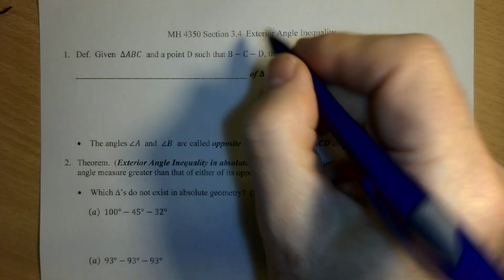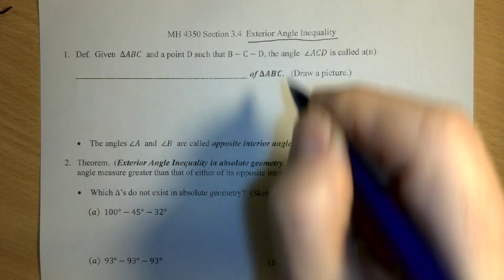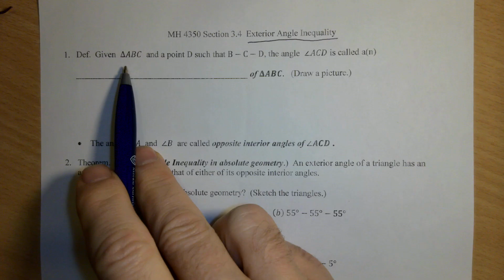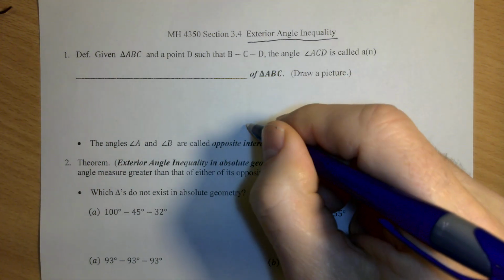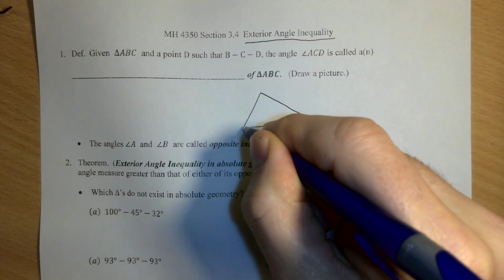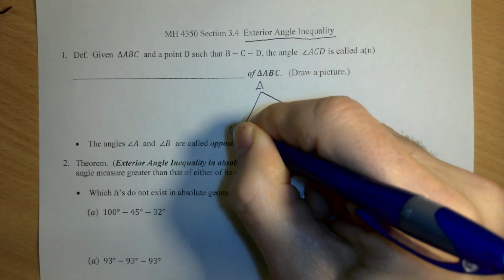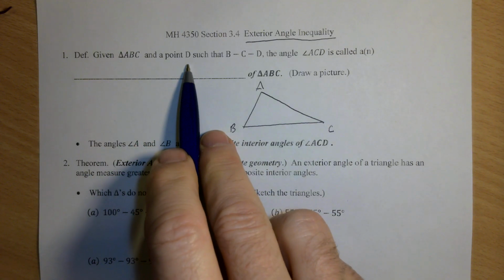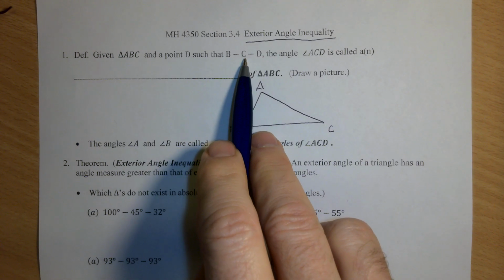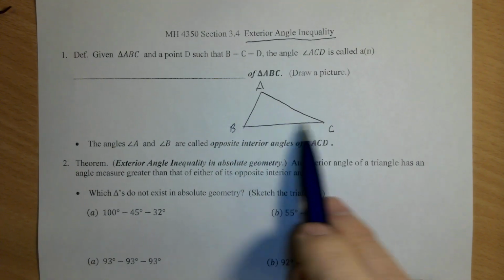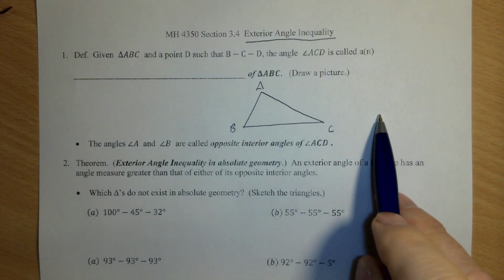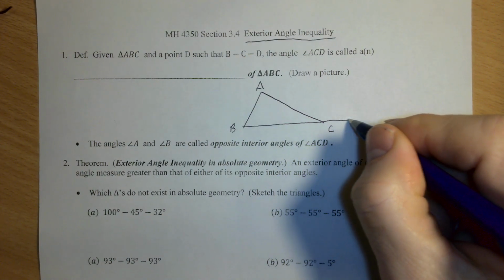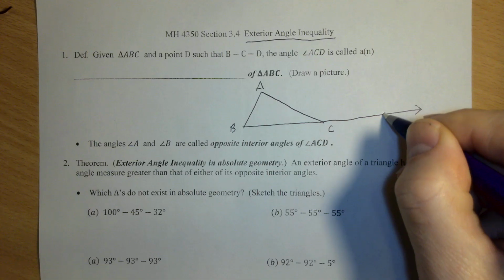In this video, we're going to talk about the exterior angle inequality. Start off with a definition. Given the triangle ABC, which I'm going to go ahead and draw, I'll put A on top, B here, and C over here, and a point D such that C is between B and D. Well, if C is between B and D, D has to be out here somewhere. So since they are collinear, C is in between them. I'll put D maybe right there.